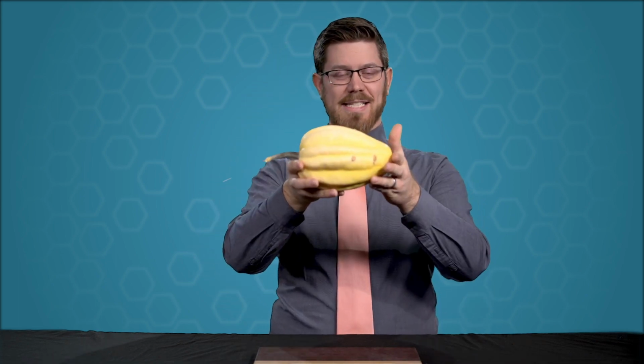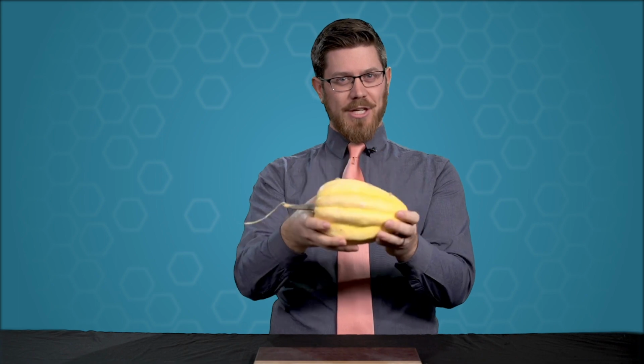Watching this video, what are you able to say about this pumpkin? It looks fairly unique. It's white and bumpy. It's about half the size of my head. But what's on the inside? You can't tell by looking at it.